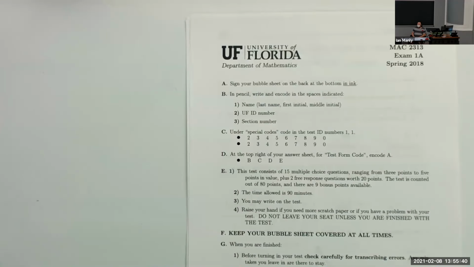All right, welcome everybody. In case you haven't found out yet, this week we have our first exam. It's going to be this Wednesday evening, and it's going to be proctored over HonorLock. I think most of you have probably had experience with that at this point, so hopefully you know how that works.